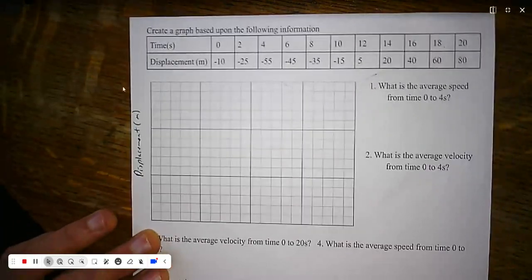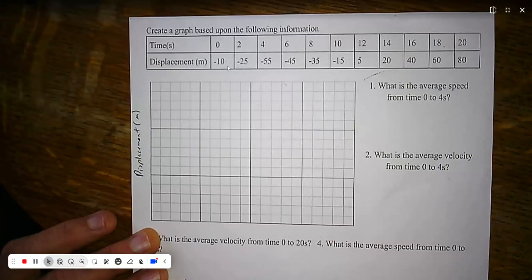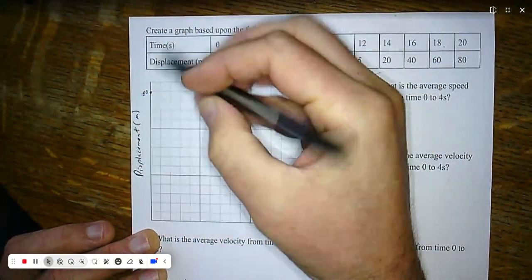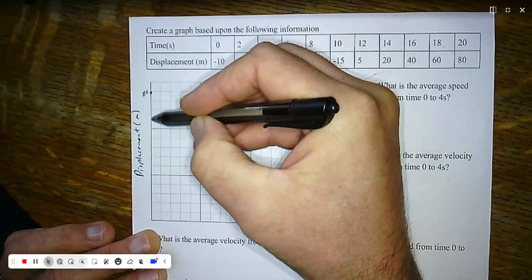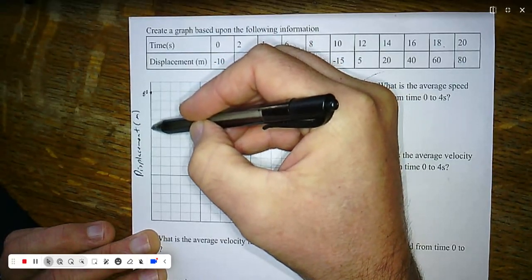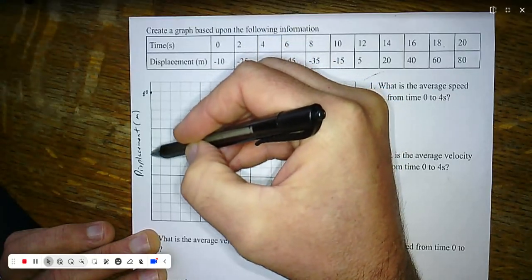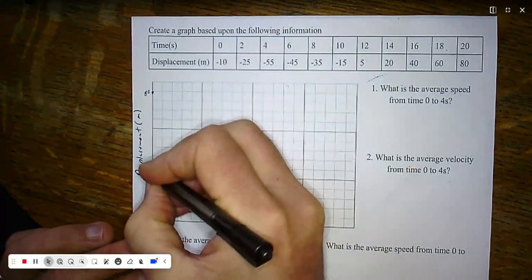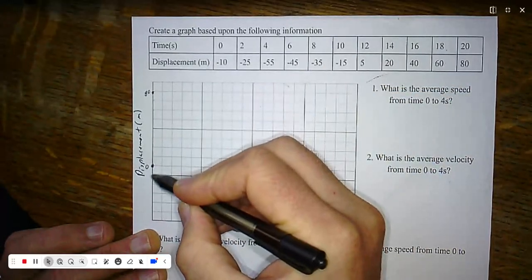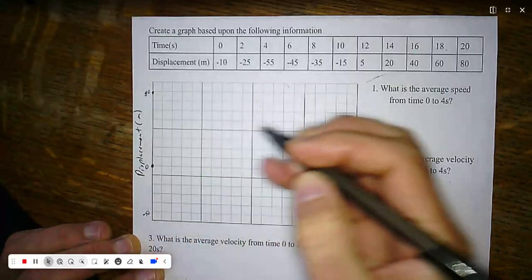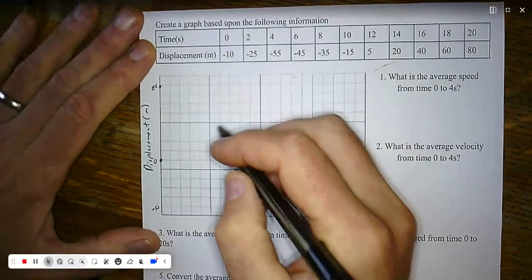All right, now you got to get a sense for how to set it up. I go from -50 to 80. I'm just going to make this be 80 and then count down. 10, 20, 30, 40, 50, 60, 70, 80. So this would be 0. And I got to go to -50. So 10, 20, 30, 40, 50. All right? You don't have to label every increment.